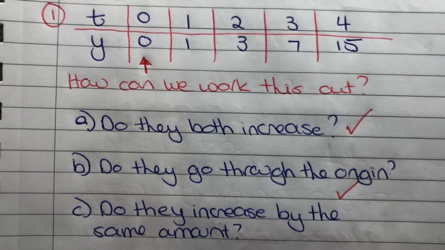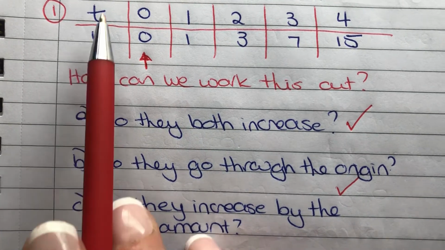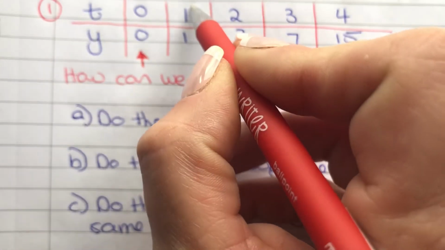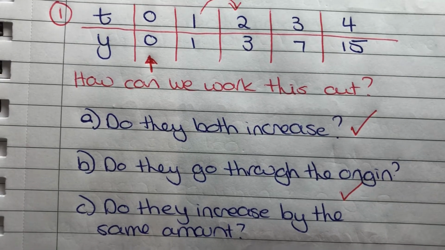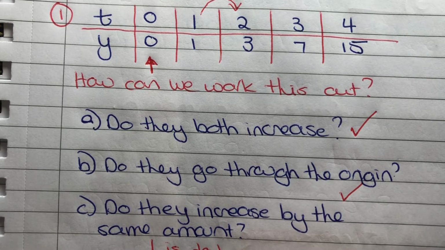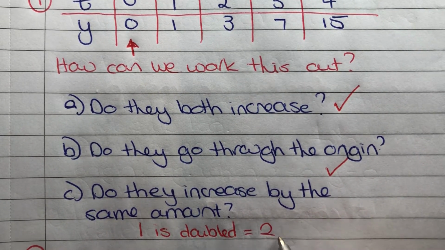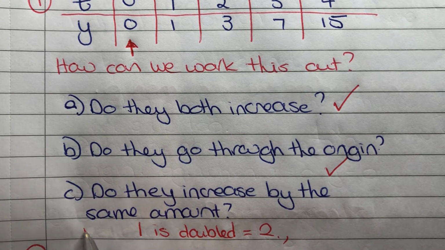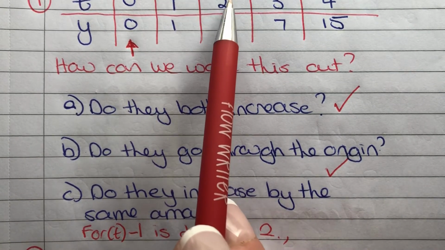So this is the tiniest little bit of maths that you need to do. We're going to have a look at T. Don't worry about the zeros because they're pretty tricky. First of all, as we go from 1 to 2, 1 is doubled, and that will equal 2. So for T, 1 is doubled to get to 2.